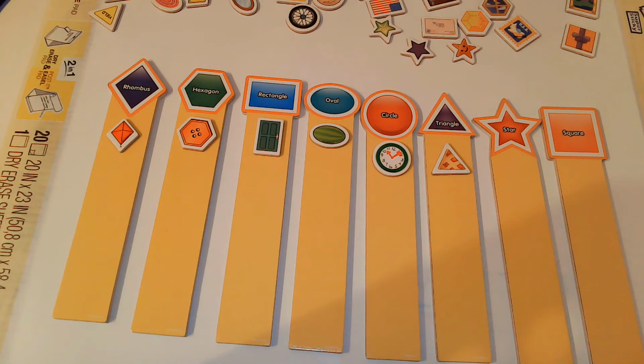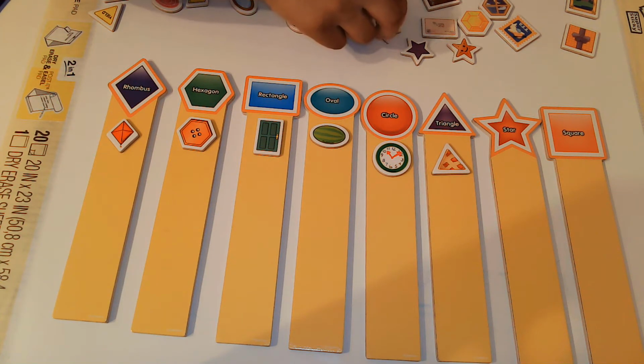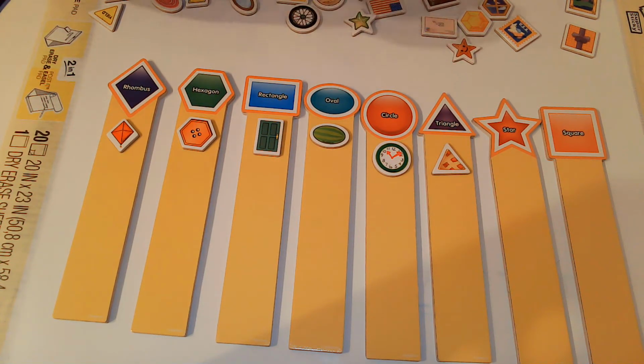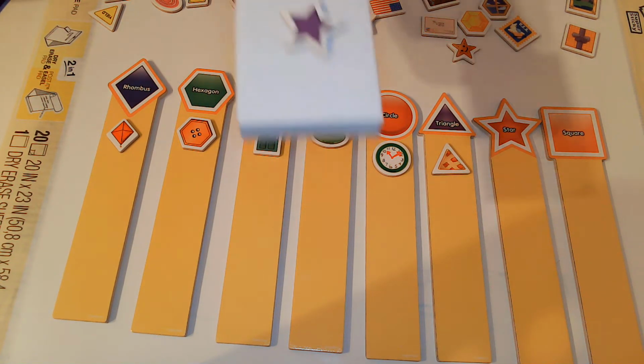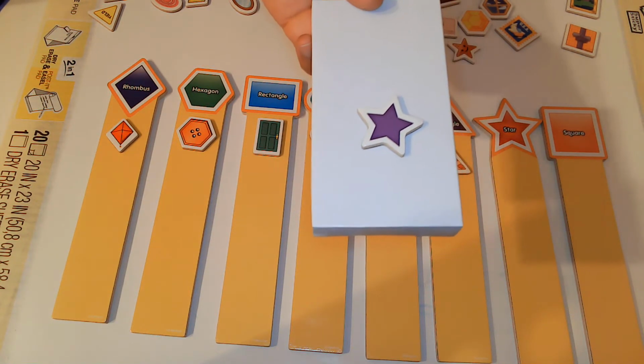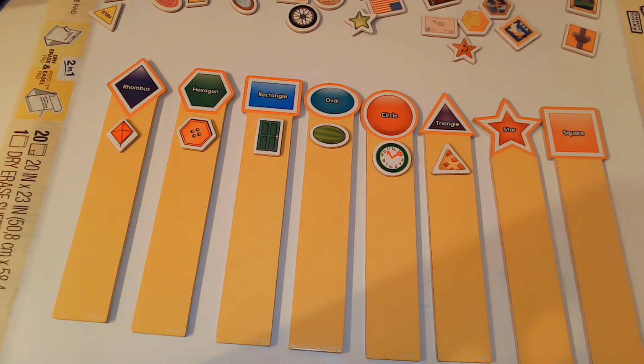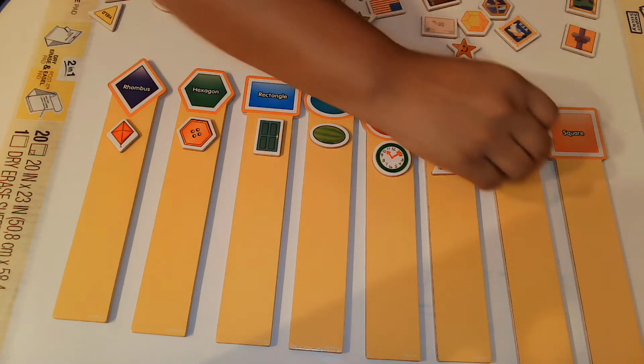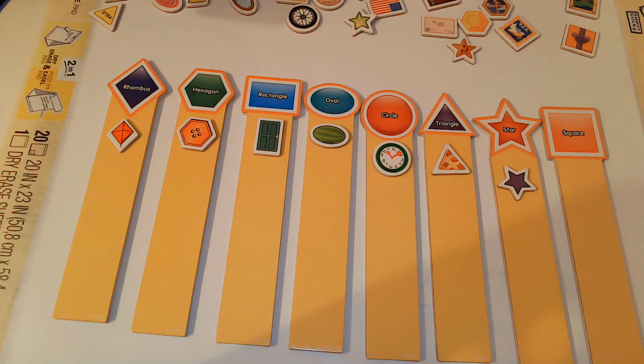And I'm going to show you a picture of something that looks like a star. I'm going to show you this one. And guess what it is? It's a star. That's right. It looks just like a star. So I'm going to put that one right here on the star.